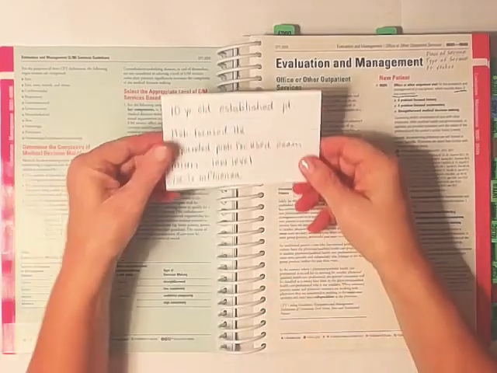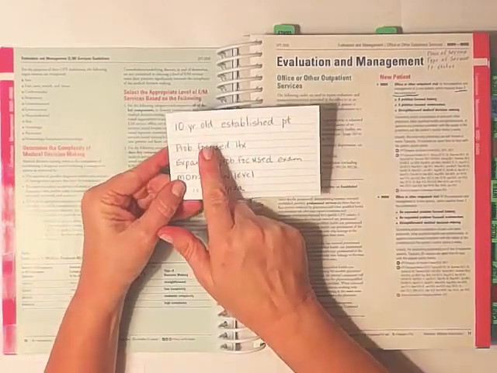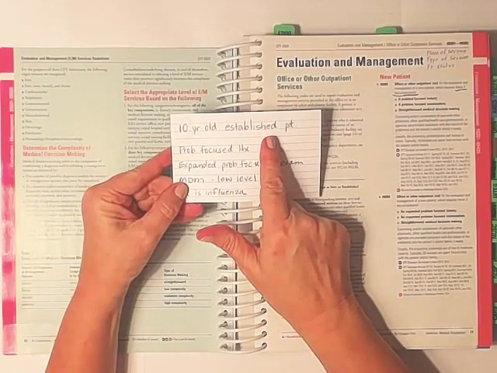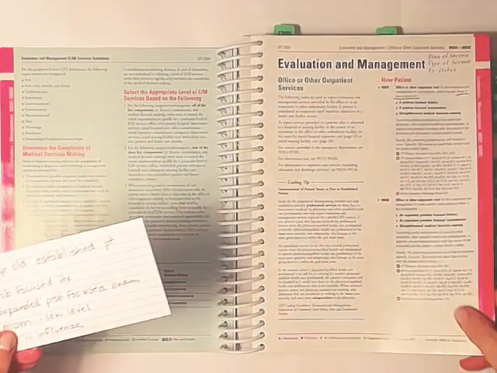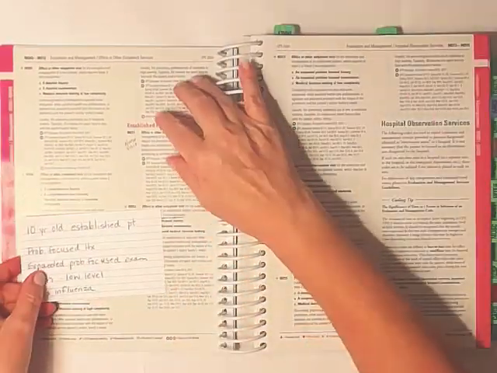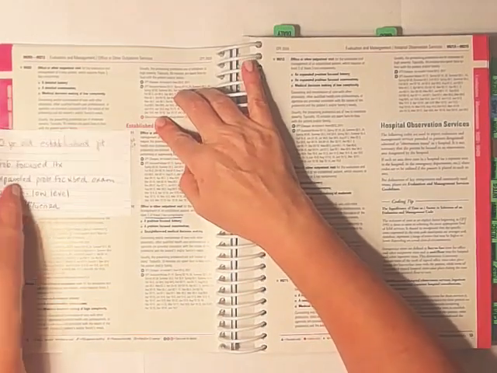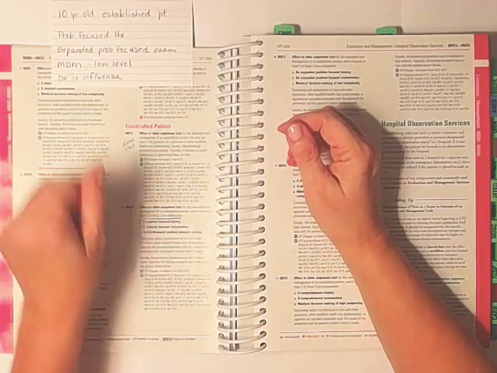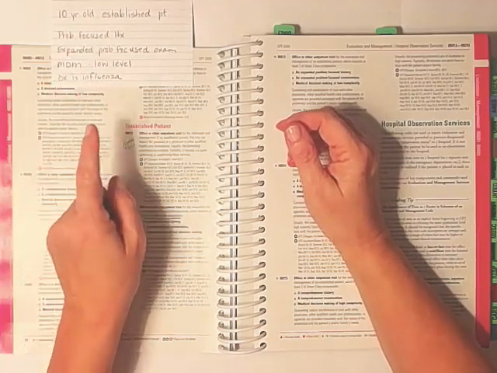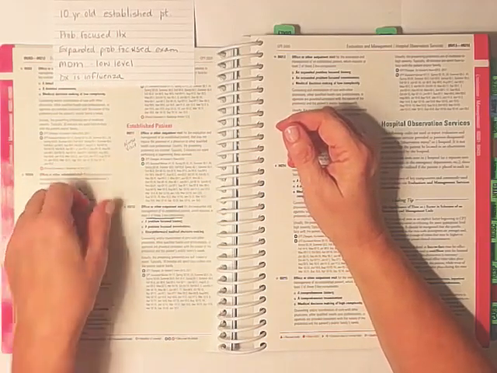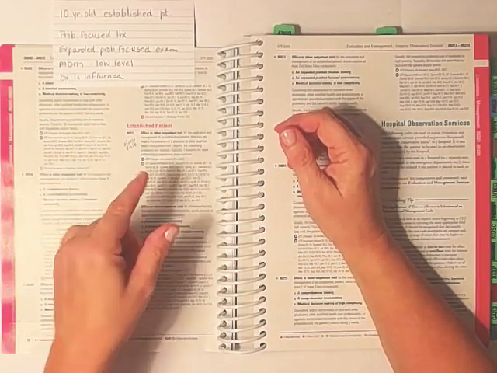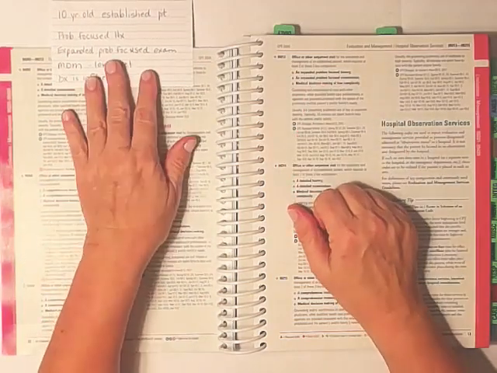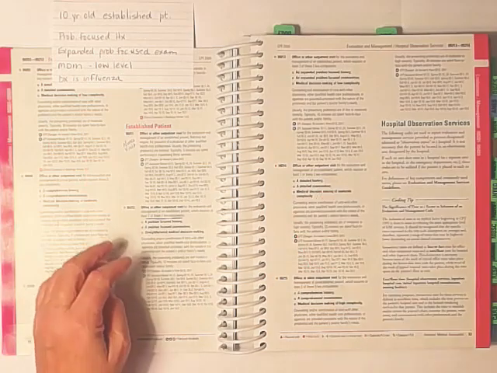Let's do another one. We have a 10-year-old established patient. First thing I'm going to do, get to my established patient. Find where I'm at. Let me put that up here. So we have a problem-focused history, expanded problem-focused exam, medical decision-making is low, diagnosis is the flu. Very pertinent to these days.